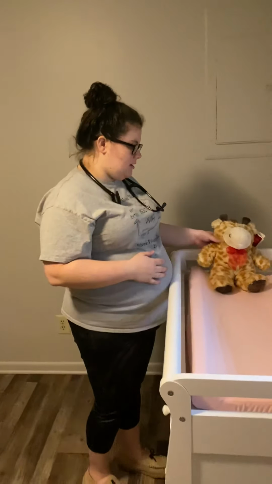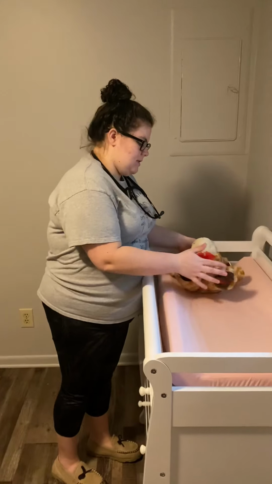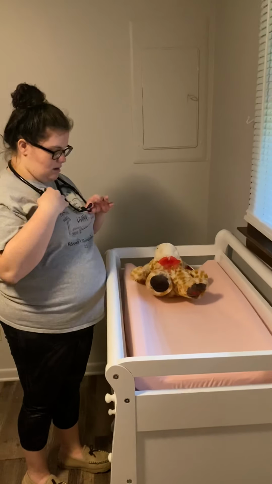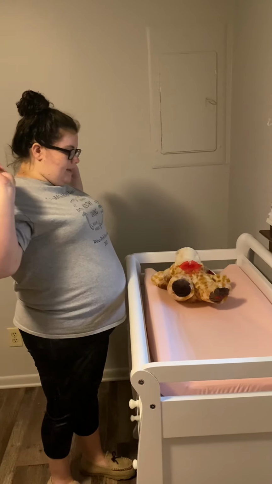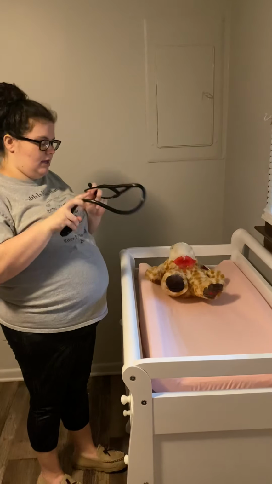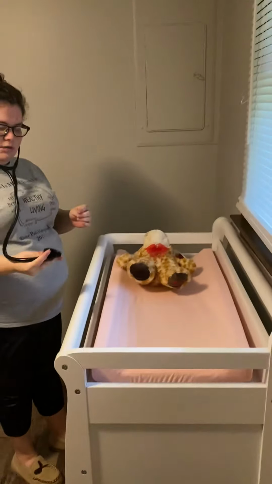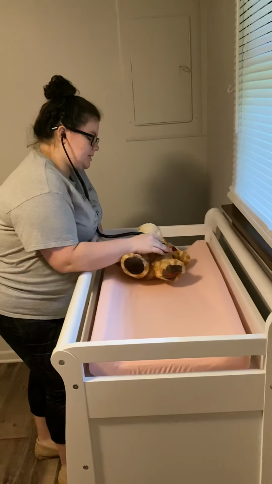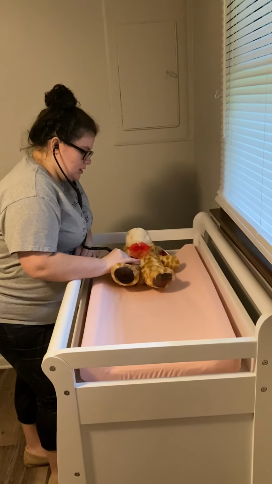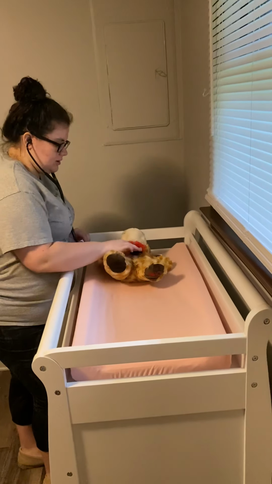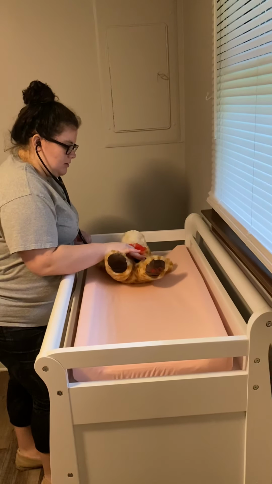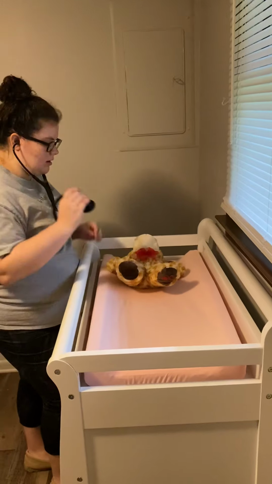For his abdomen, you're going to make sure that you put him in a supine position on his back. We're going to look at the shape of the abdomen and assess the overall appearance first. And then we will listen to all 4 quadrants for up to 5 minutes to make sure that we hear bowel sounds in all 4.